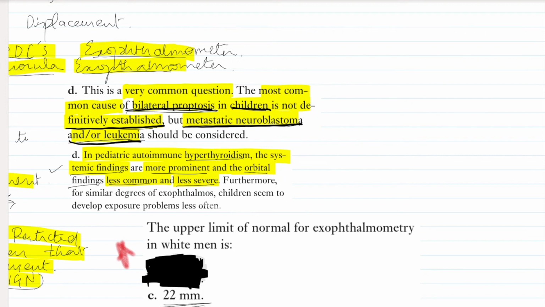It's the thyroid eye disease. What about the most common unilateral proptosis? That's again the thyroid eye disease. Whereas in children, for bilateral proptosis, metastatic neuroblastoma or a leukemia can be considered.